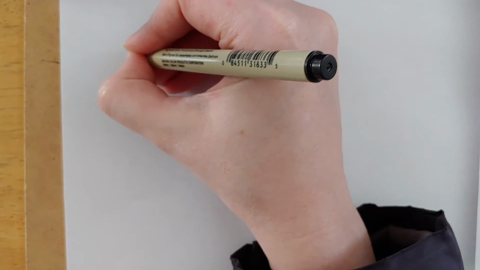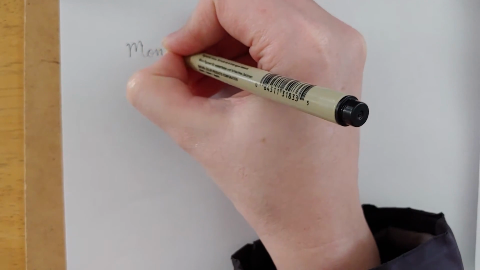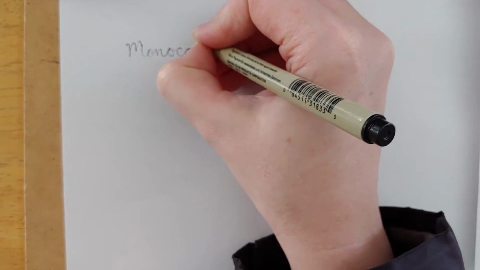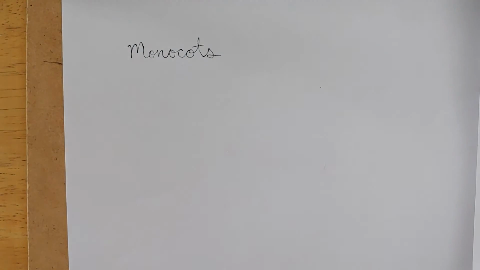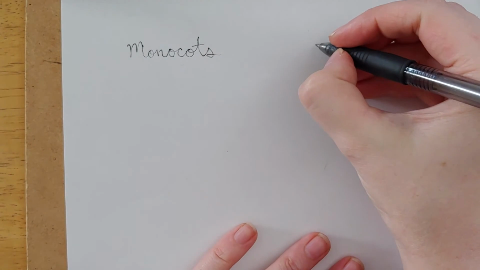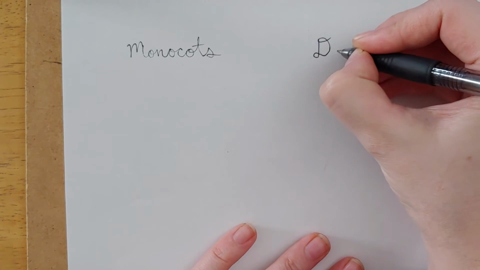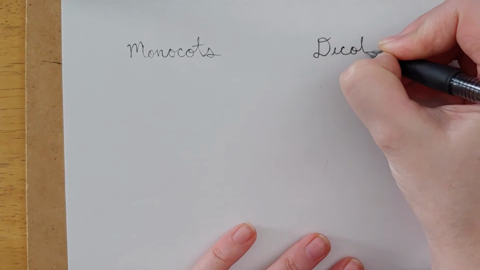So we're going to make ourselves a little graph here with monocots on this side, switch pens since that one appears to be running out, and dicots on this side.